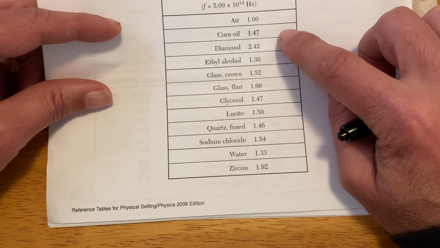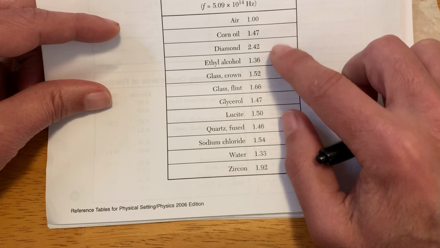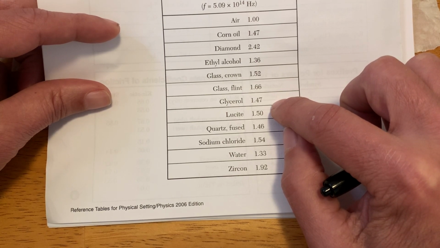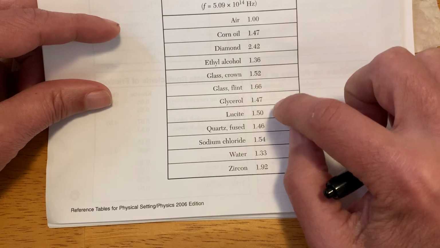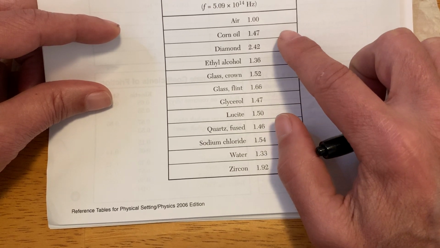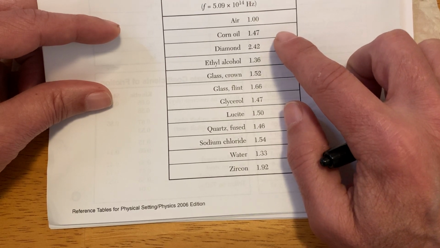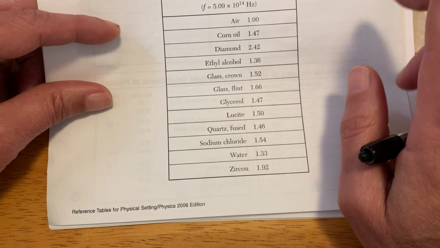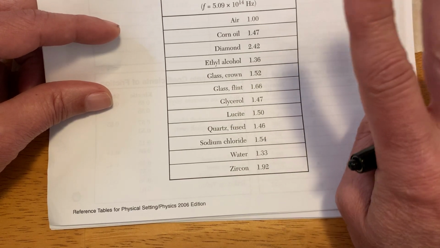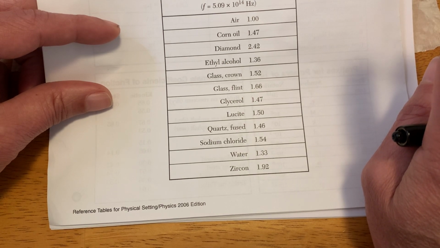Suppose I was in corn oil and I go to glycerol. Corn oil to glycerol. What happens to my speed? Well, the answer is nothing happens to the speed. Why is that? Because the index of refraction, or really how much slower light's traveling in corn oil, is exactly the same amount of how much slower it's traveling in glycerol. So in this particular case, there is no change in speed because the index of refraction is exactly the same.